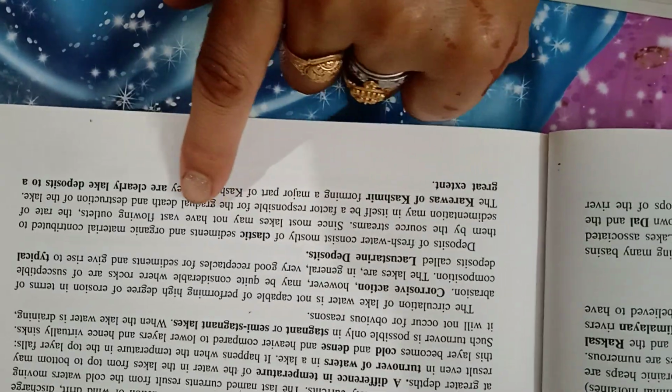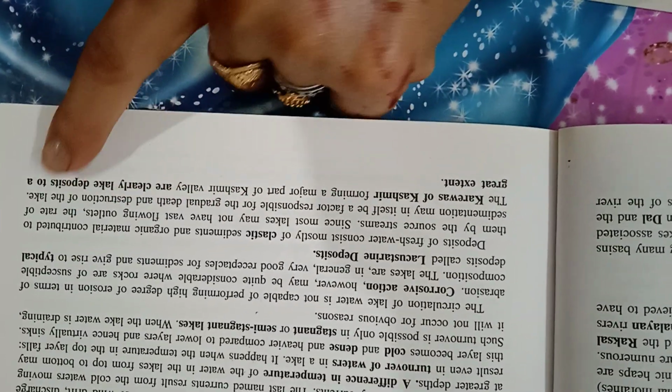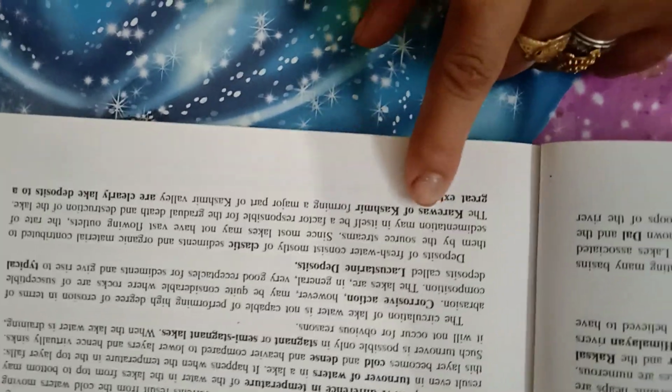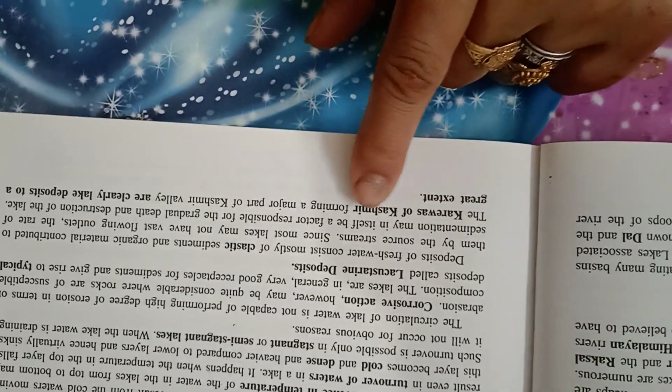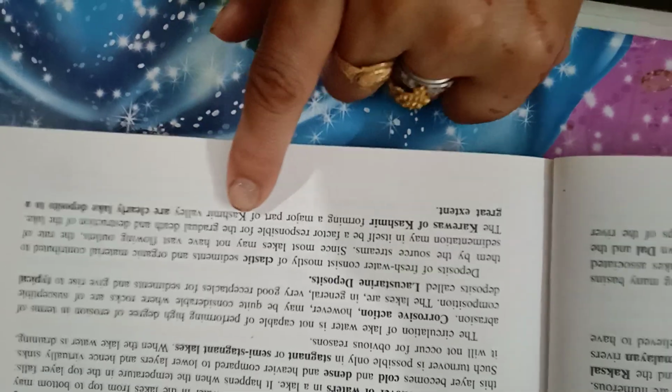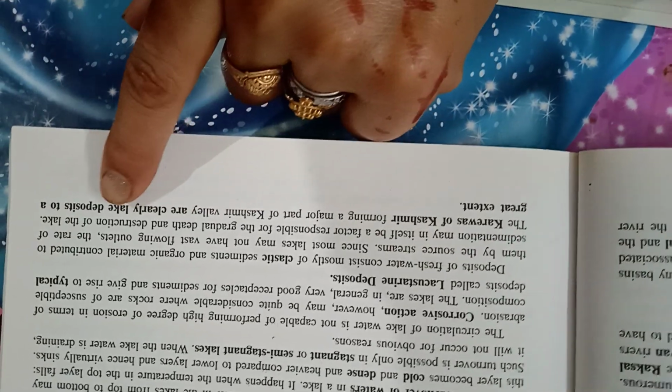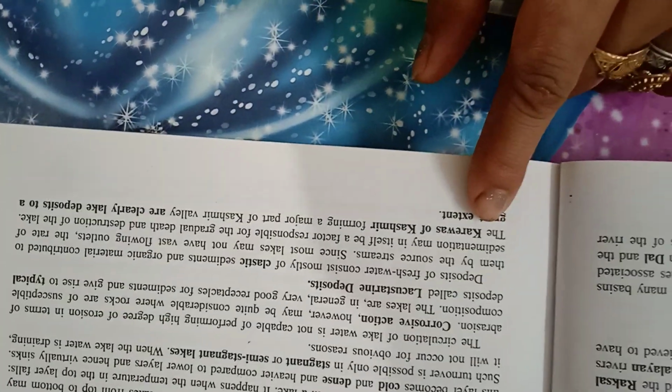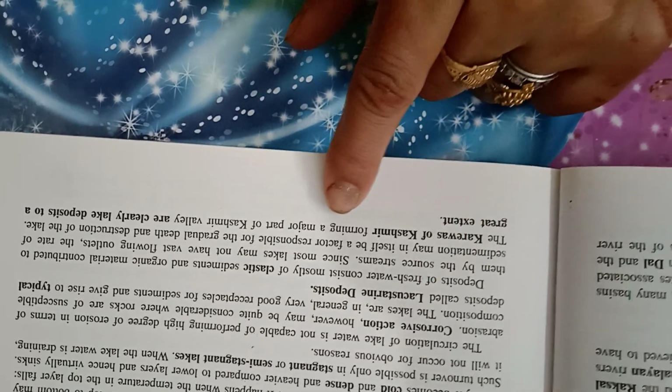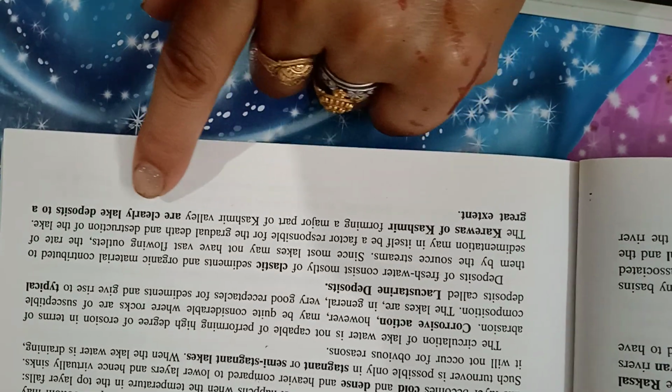Since most lakes may not have vast flowing outlets, the rate of sedimentation may in itself be a factor responsible for the gradual death and destruction of the lake. The Karewas of Kashmir, forming a major part of Kashmir Valley, are clearly lake deposits to a great extent.